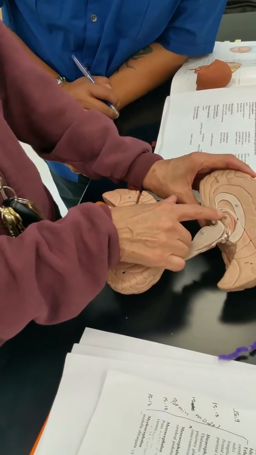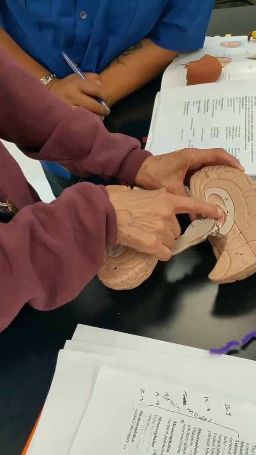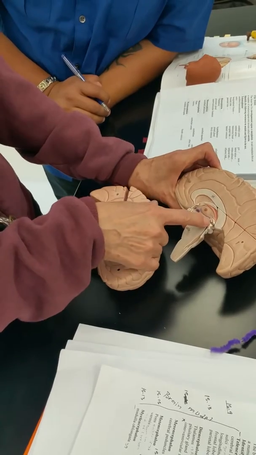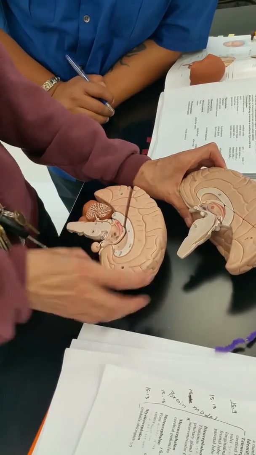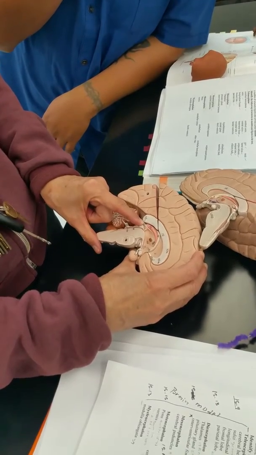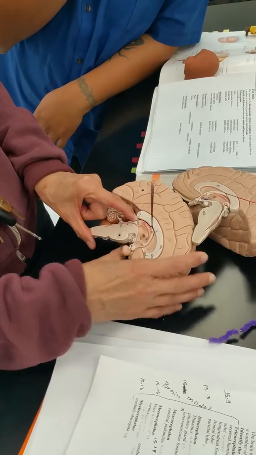This is the choroid plexus of the third ventricle, but if you follow this all the way to this bump right here, and on this model it's number 23, that's your pineal gland. The pineal gland releases the hormone melatonin.